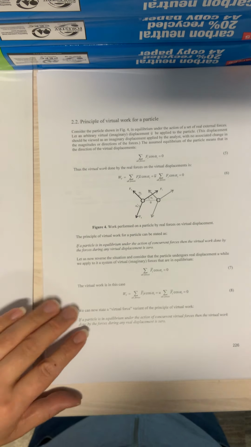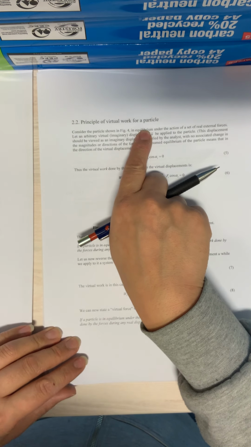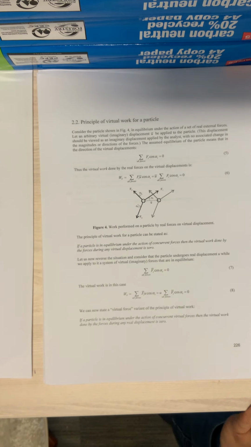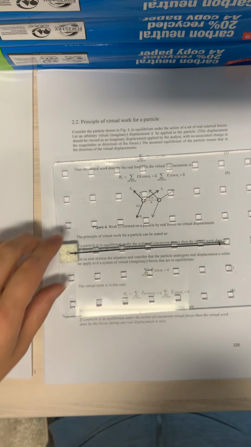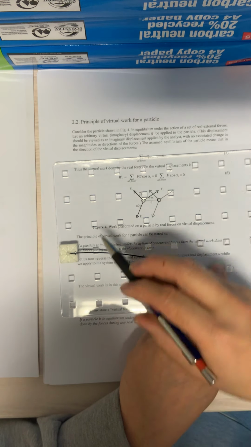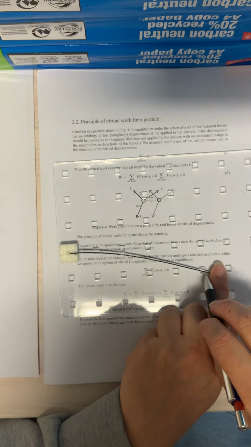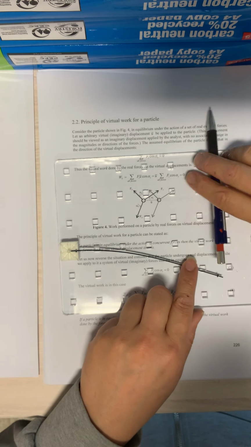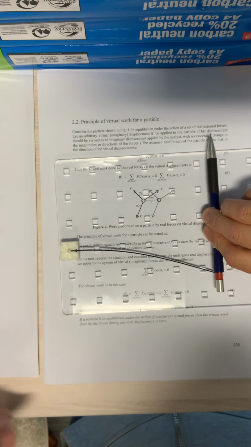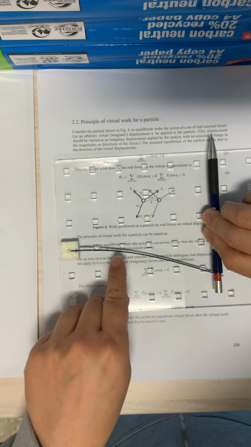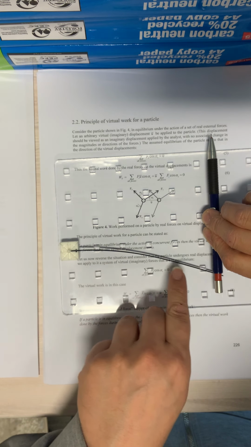So we now come on to the principle of virtual work for a particle. Let's suppose that we've got our cantilever like this, and then I'm applying a deflection there. There are lots and lots of particles within this, so this cantilever is made up of a lot of particles, and under the force of displacement that I've applied to get to this state, every particle within here is in equilibrium.